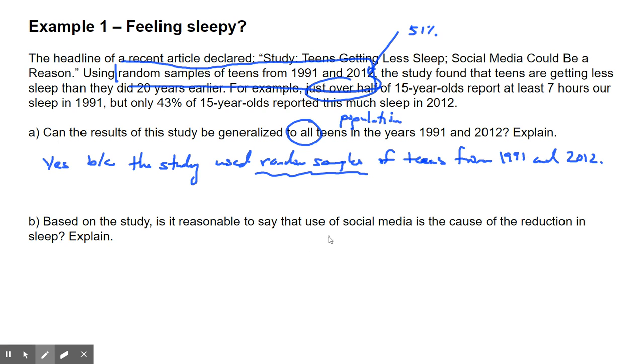All right, B says, based on this study, is it reasonable to say that the use of social media is the cause of the reduction in sleep? Can we talk about cause and effect? Which means, do we have random assignment? And if you look at this, there was no random assignment. This is an observational study. There were no treatment groups. We simply looked at 1991 compared to 2012. We didn't give one group something. We just observed.